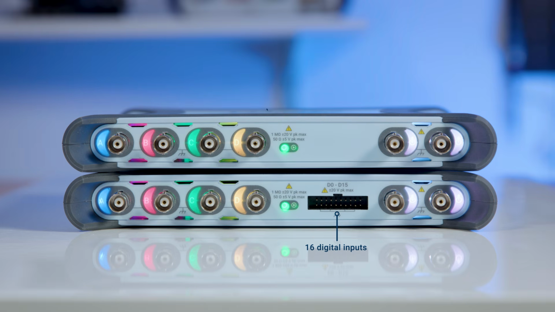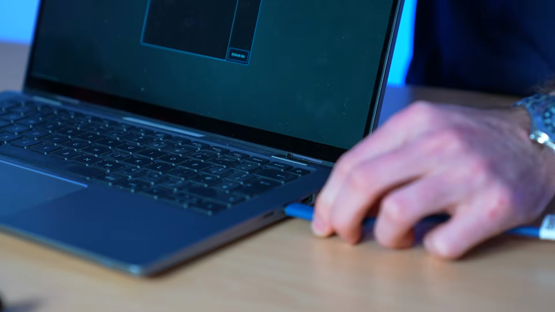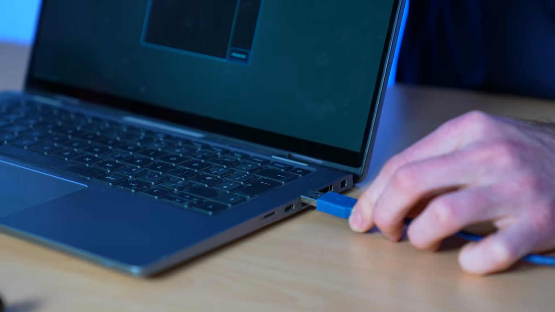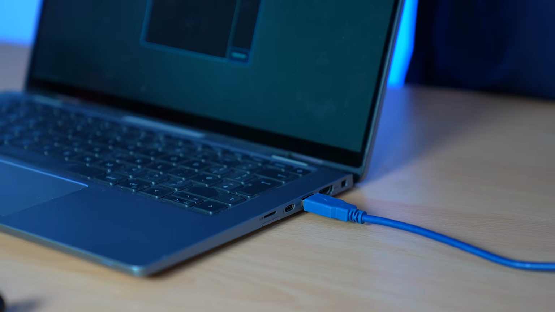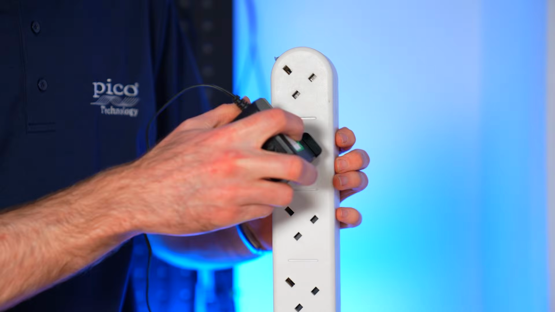On the front panel, all models come with 4 analog BNC channels, a built-in signal generator, and an external trigger interface. The device can be powered and controlled with the supplied USB-C to C cable, or controlled by the additionally supplied USB-C to A cable and powered separately with the also supplied power supply.